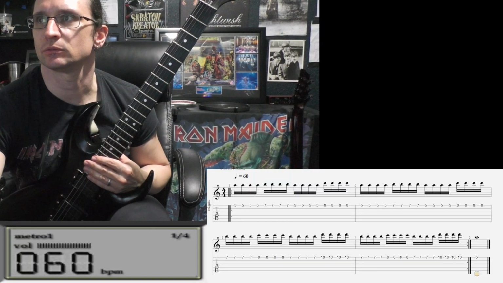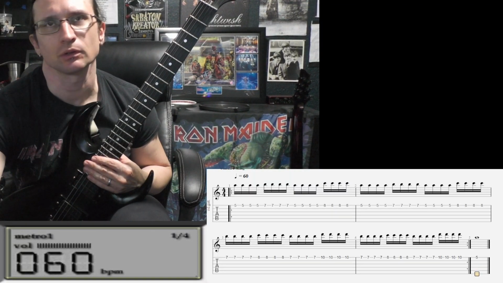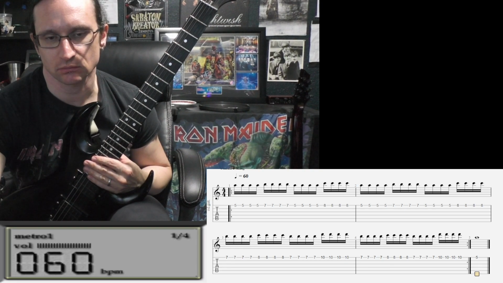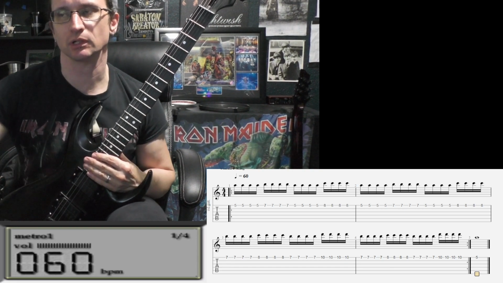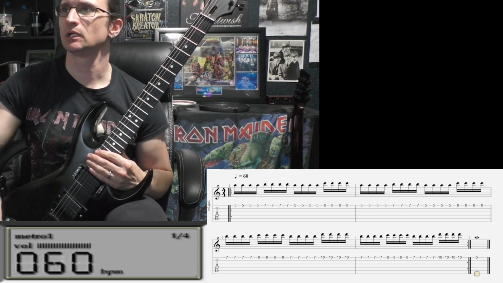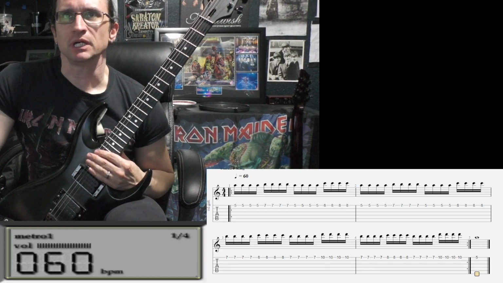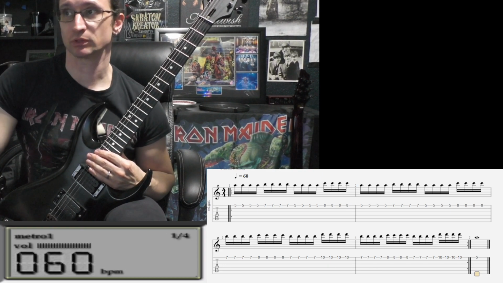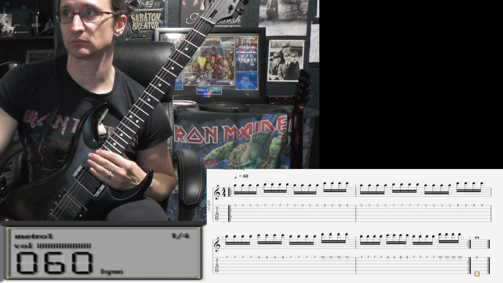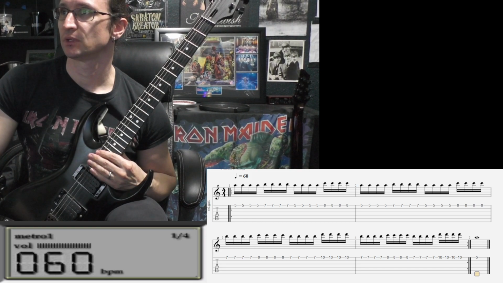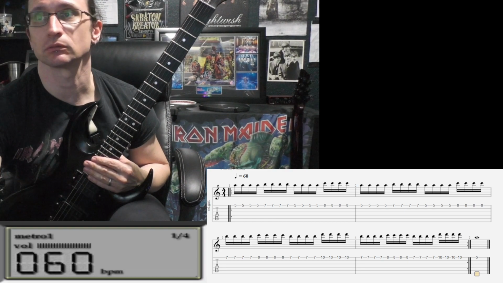All right, new material. I was thinking today, maybe part of the picking issue is not the picking, but what we're doing with the fretting hand. So I'm going to try something a little different with the fretting hand, basically a different pattern. Let's see how that goes this week.